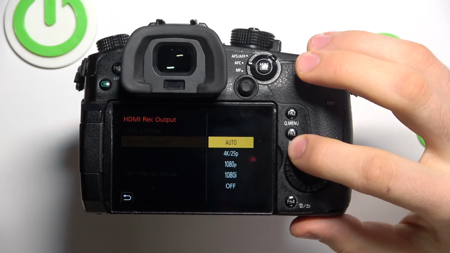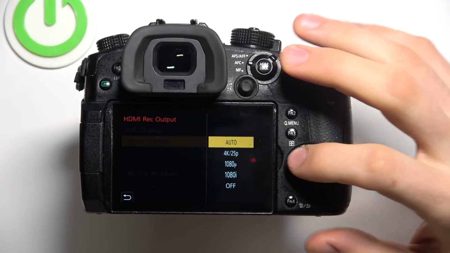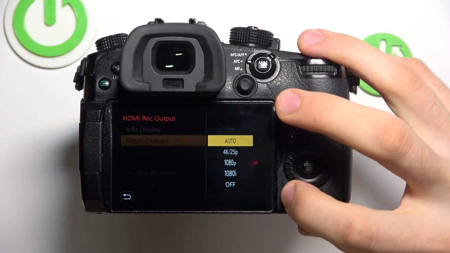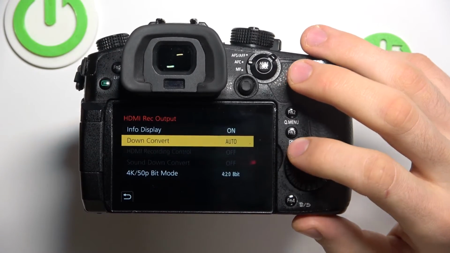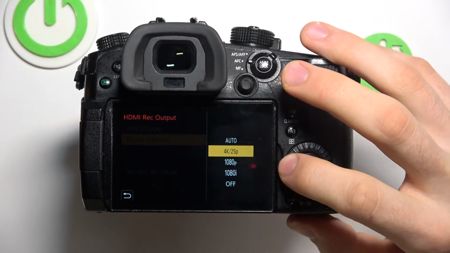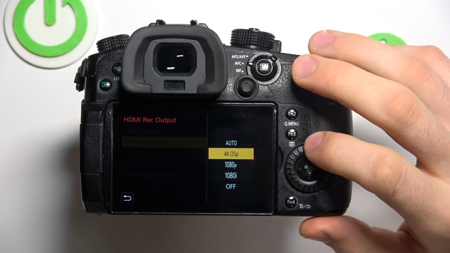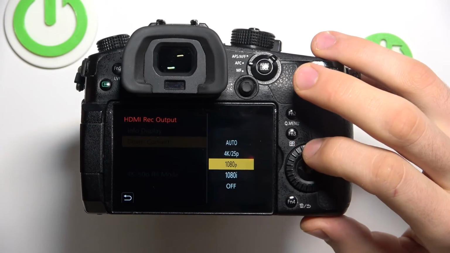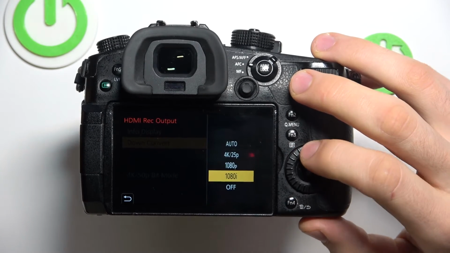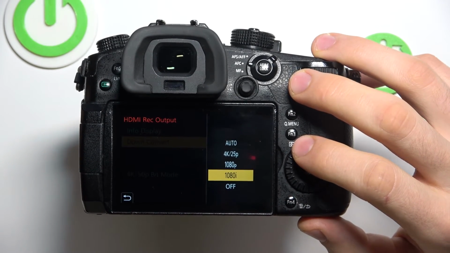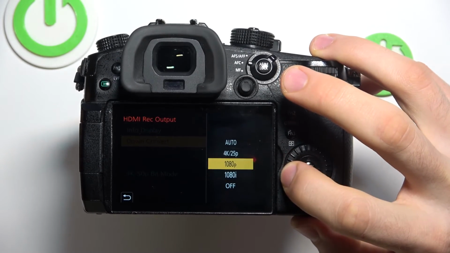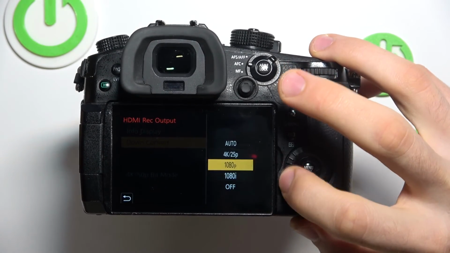So it's a good idea to use auto sometimes, but if you know the resolution, you can use a specific feature, for example, 4K 25p, of course it's for 4K, or 1080p or 1080i for compatibility with different devices. So maybe any device is compatible with these two features.